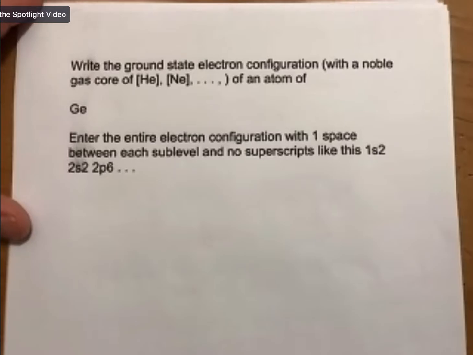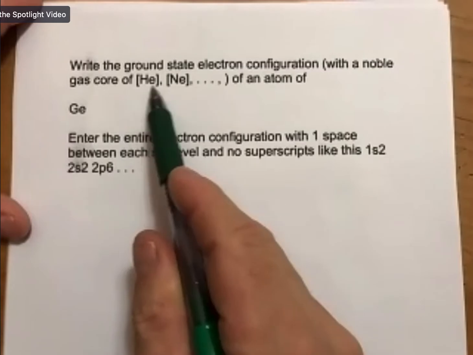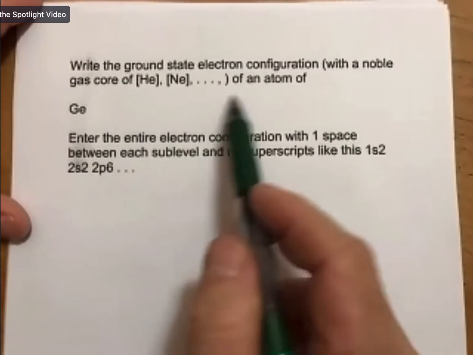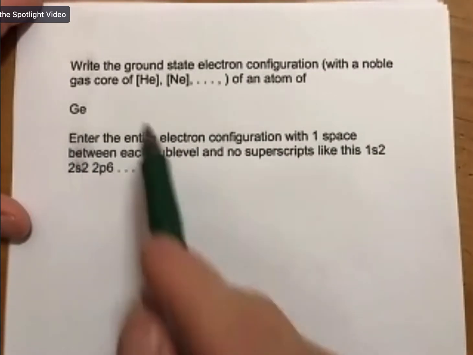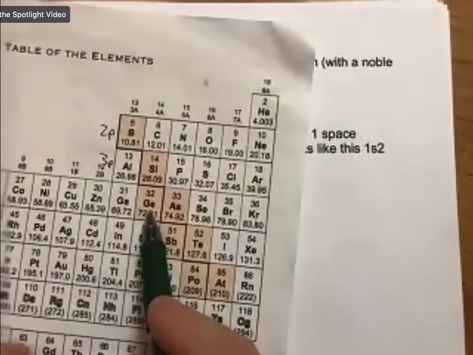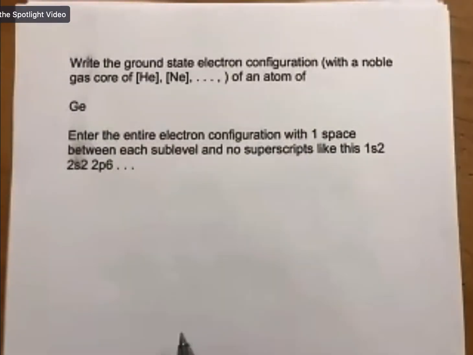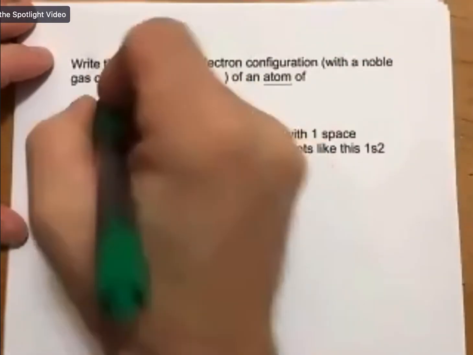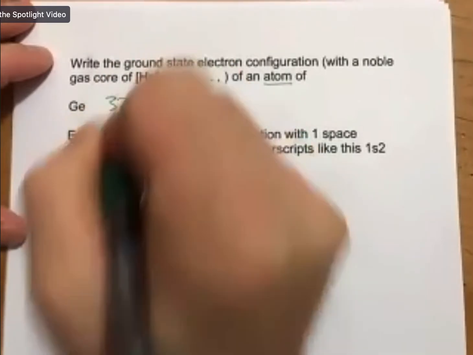Electron configuration, this time with a noble gas core of helium or neon in square brackets, of an atom of germanium. And germanium on our periodic table is going to be element number 32. And so an atom of germanium has 32 electrons.